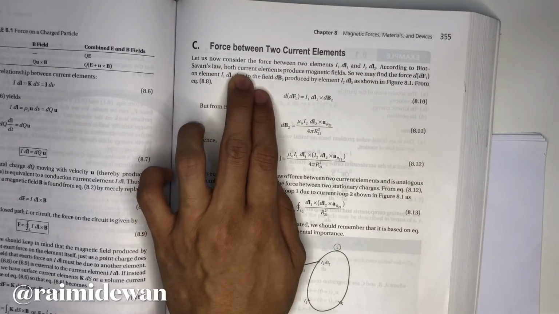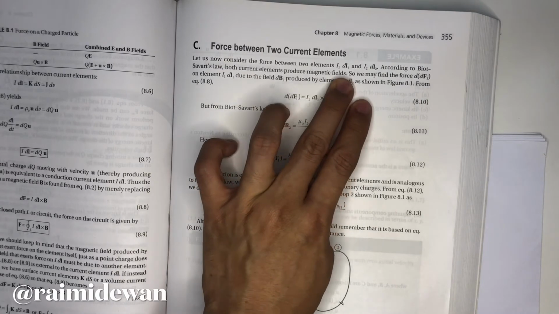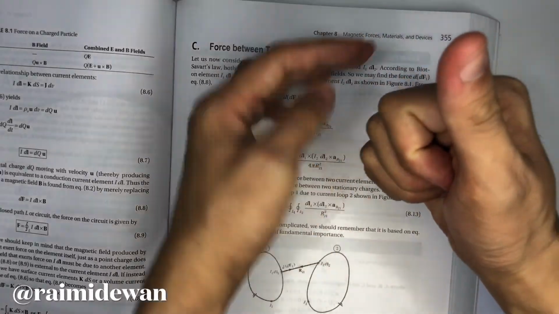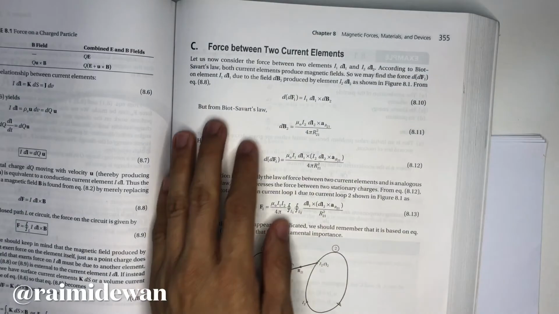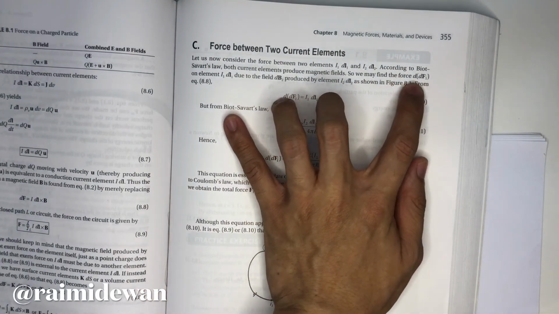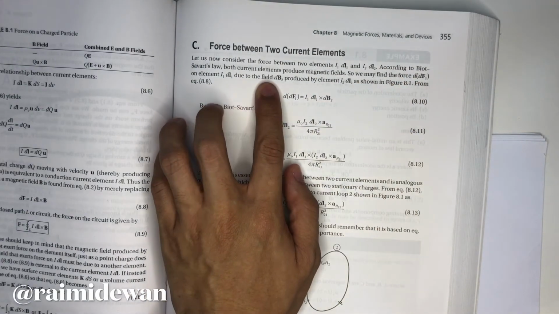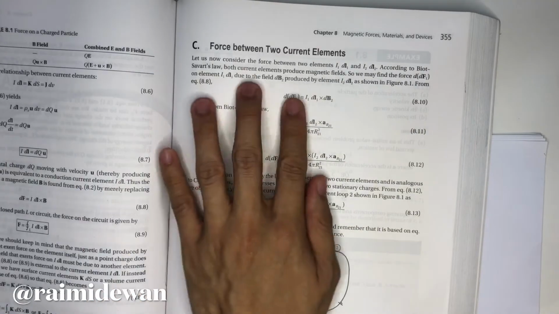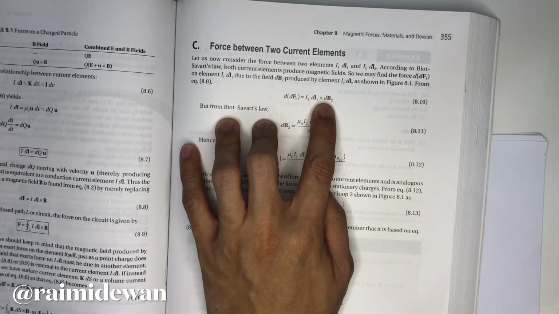According to the Biot-Savart law, both current elements produce a magnetic field, because when we do like this, we obtain the magnetic field circulating. So we may find the small force, due to the field dB. So we have F equals I dl times B.